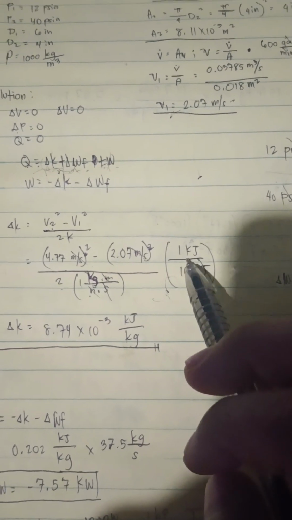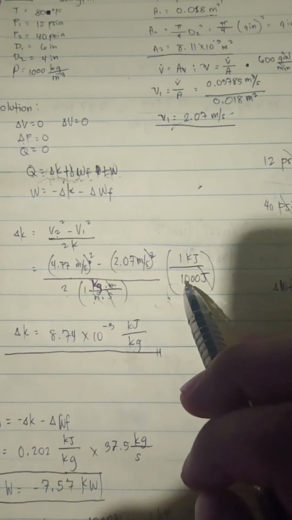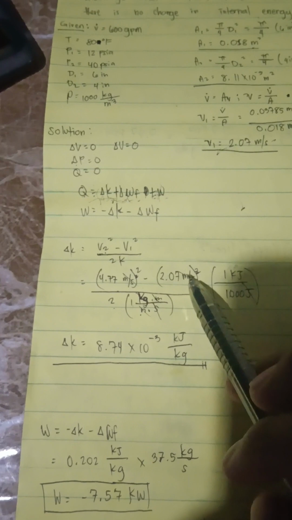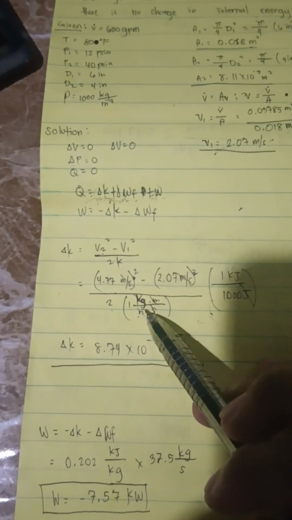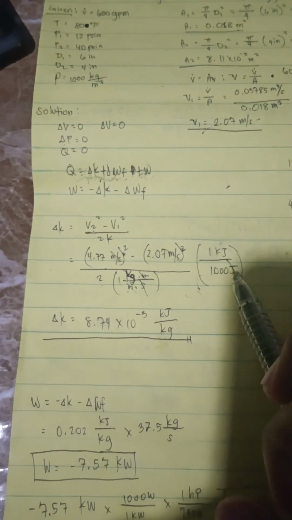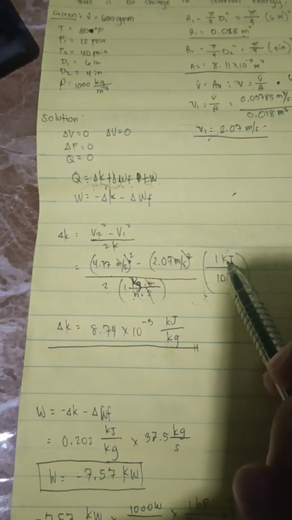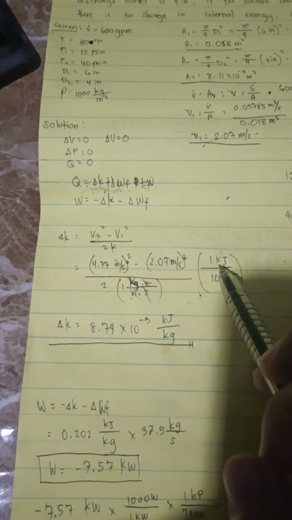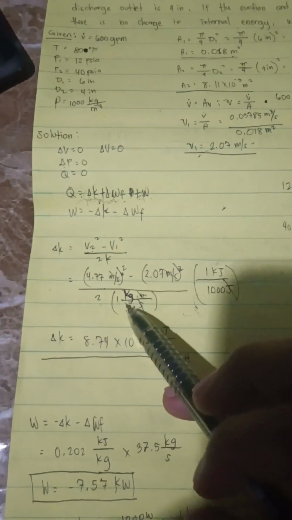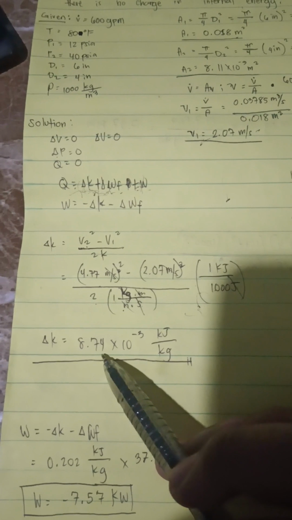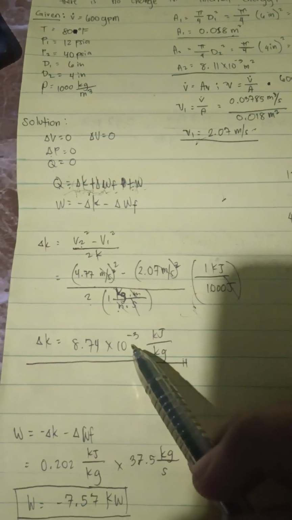In every 1 kilojoule there is 1000 joules, and cancel meters per second, cancel the meter, cancel Newton and seconds, and also the joules here. So we have left the unit kilojoules per kilogram. So the delta K, or change of kinetic energy, is equal to 8.74 times 10 raised to the power of negative 3 kilojoules per kilogram.